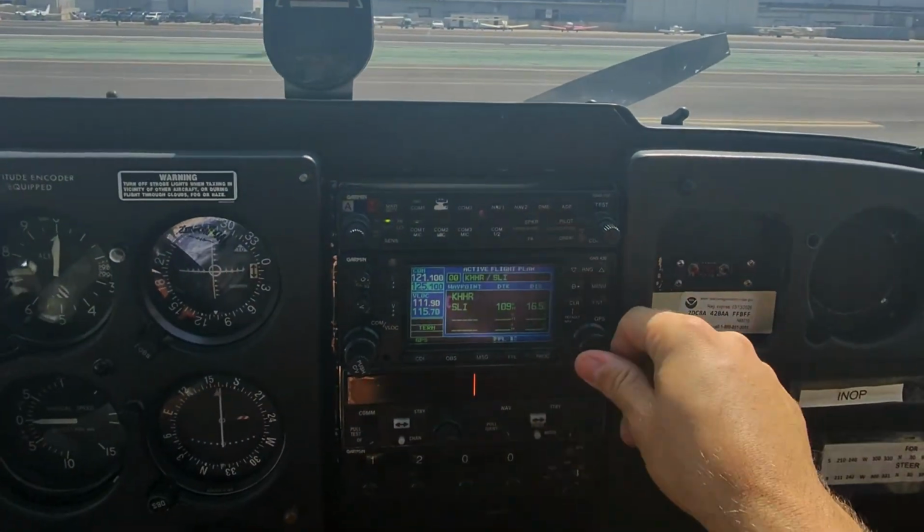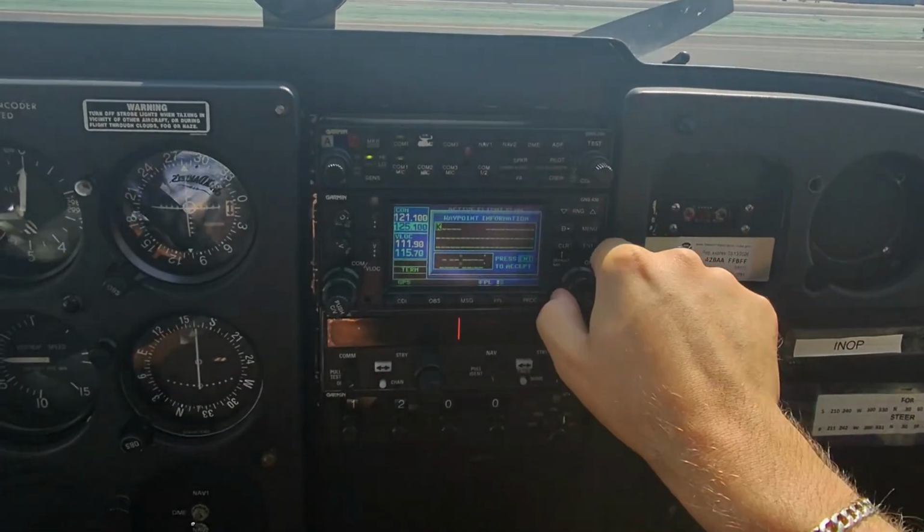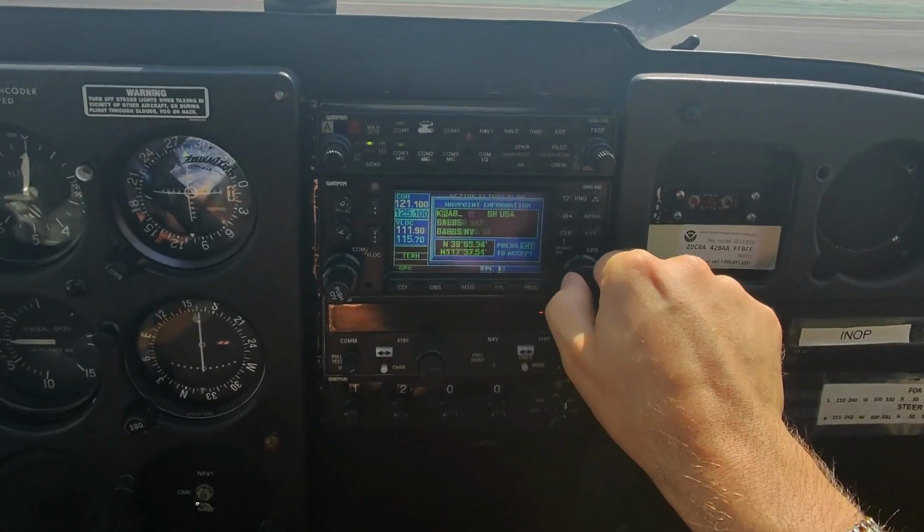Cool. Next, let's load in an airport really quick. KLGB, an airport that's right next to me.